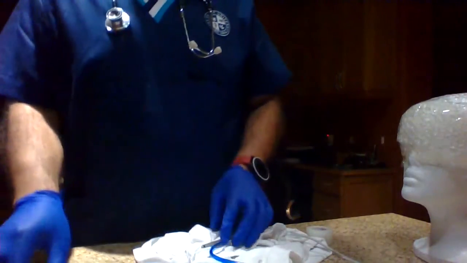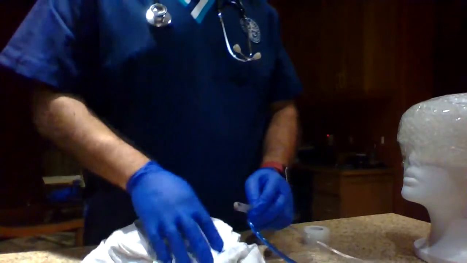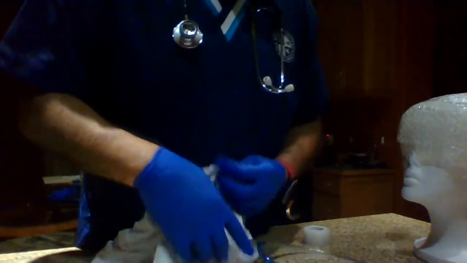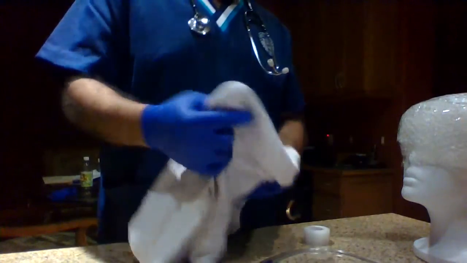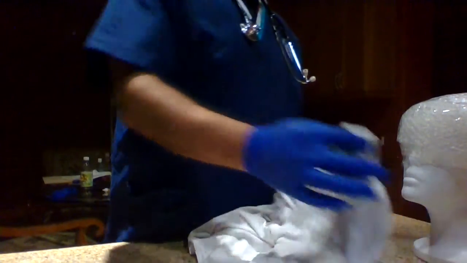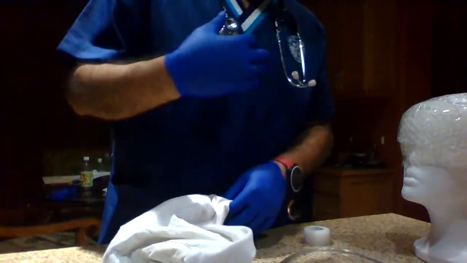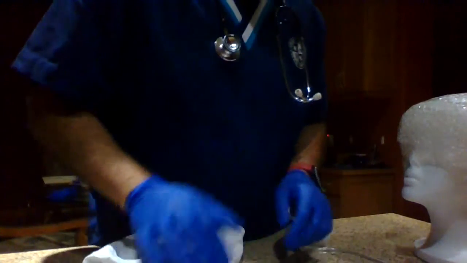So now you can start getting everything ready. And I did forget to say to gown the person in the beginning. I just caught that right now. Gown the person in the beginning before starting any of this, because there will be water that splashes all over.